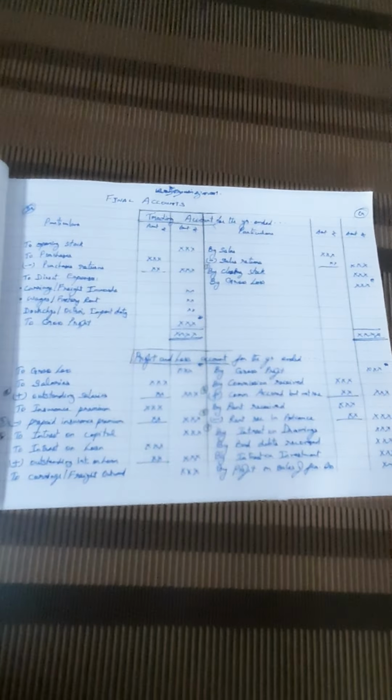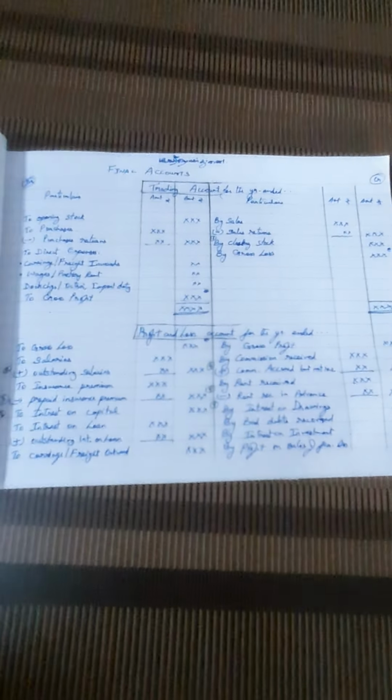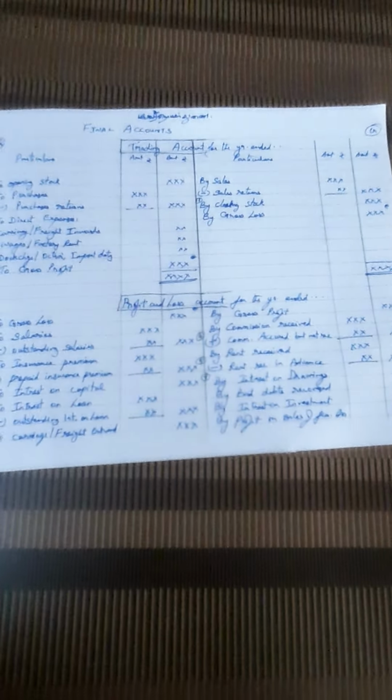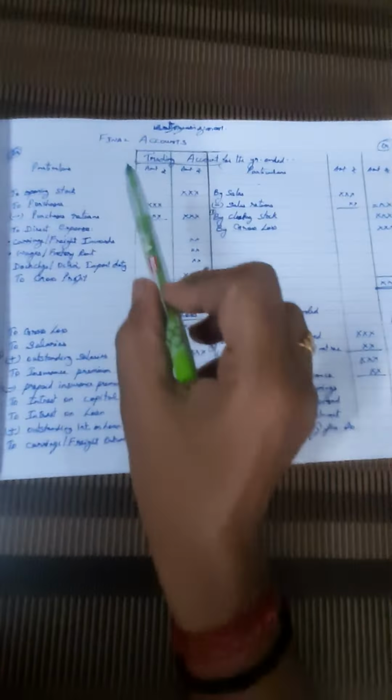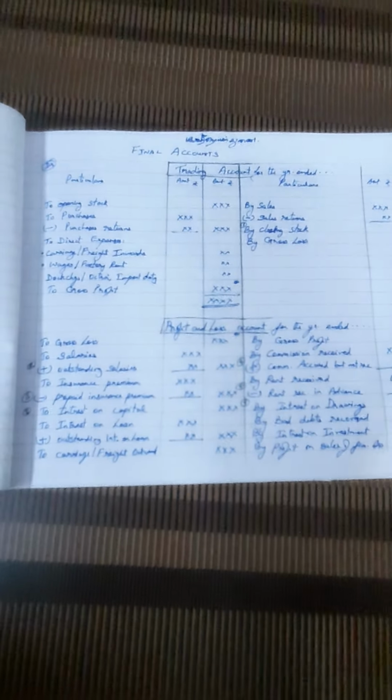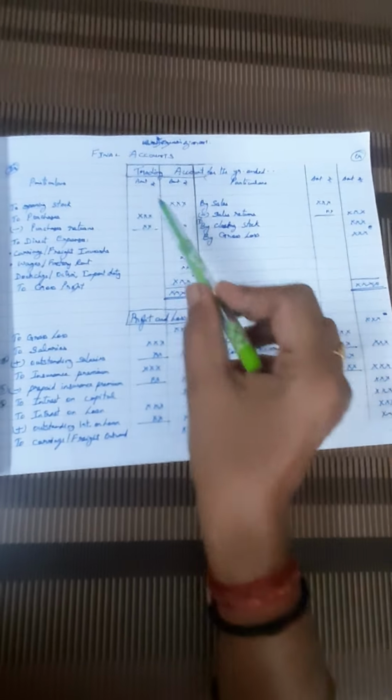So we'll first move on to the format of financial accounting. In financial accounting, it's always better to open all the three accounts simultaneously.